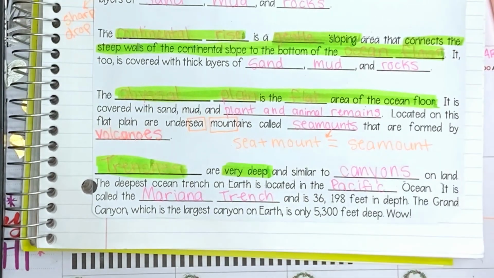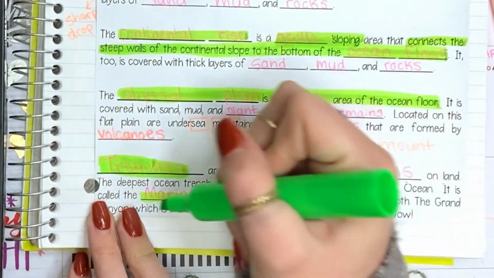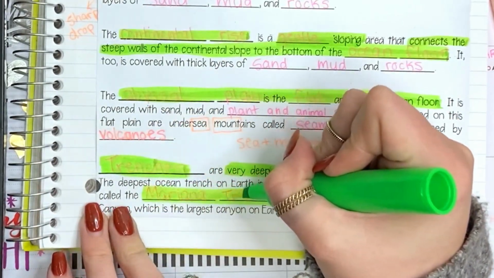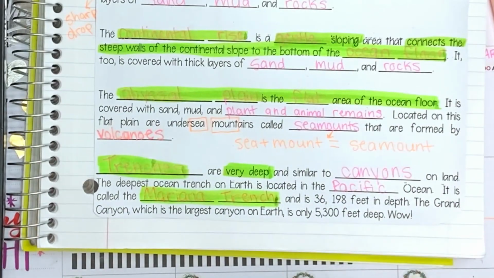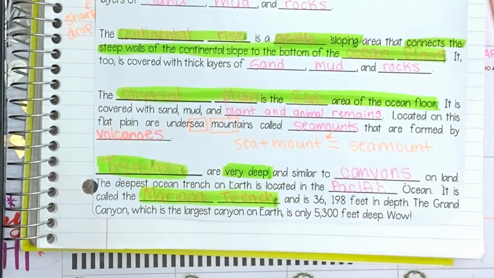So you need to know that the deepest trench on Earth that we know of, because remember, the ocean is huge, and there are places in the ocean that we have yet to explore, is the Mariana Trench, and it's 36,198 feet deep.